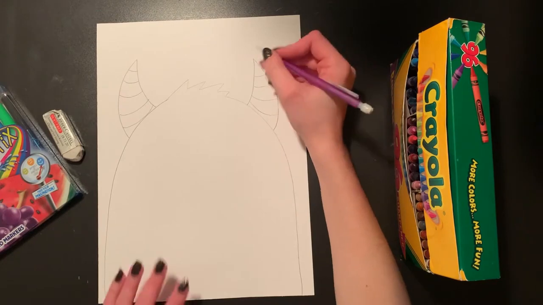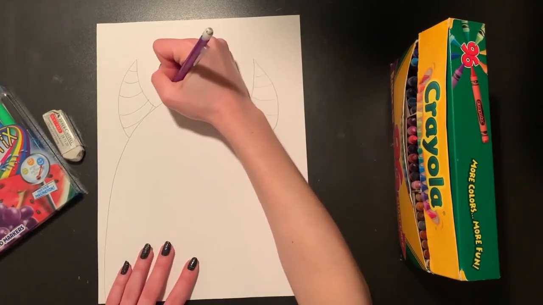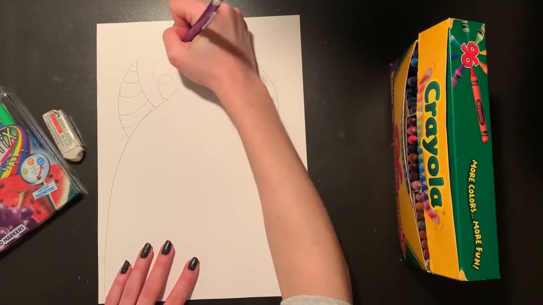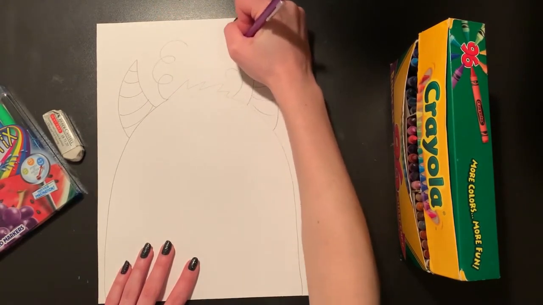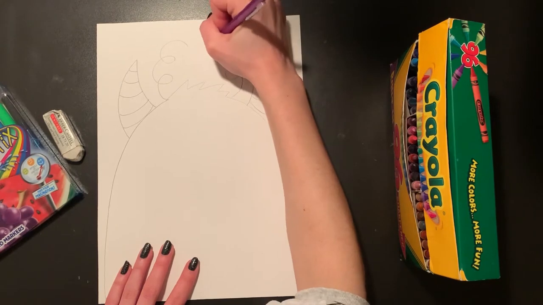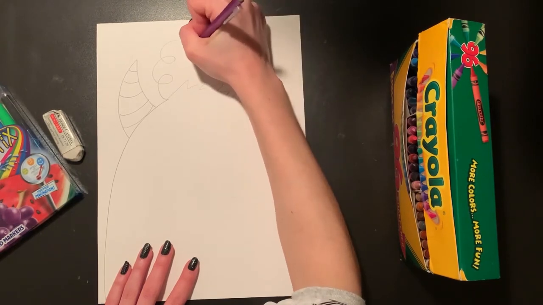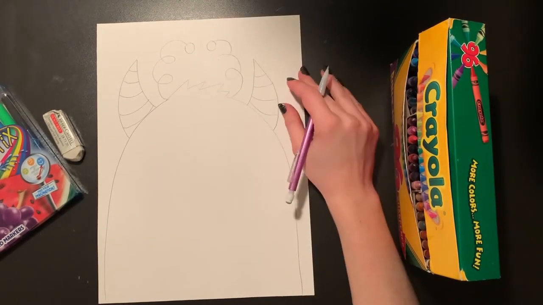I think I'm also going to give my monster some antennas. So I'm going to draw a big curvy line that loops over itself on both sides, and I'm going to put a little ball at the end. I think that looks good for my monster's base.